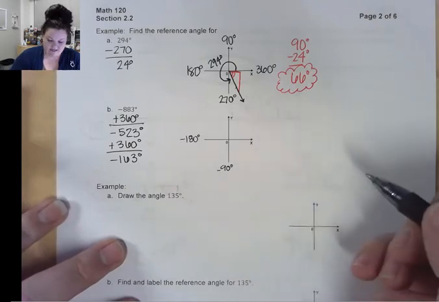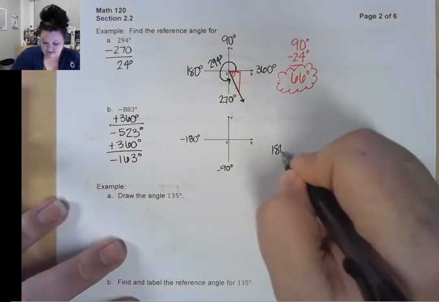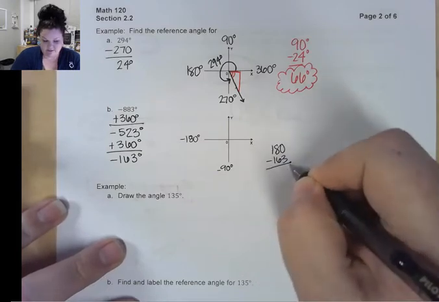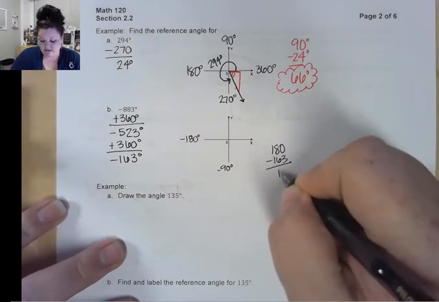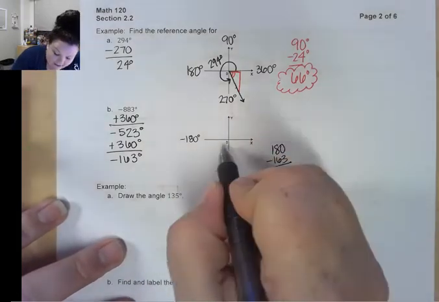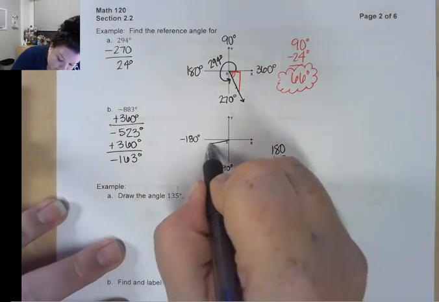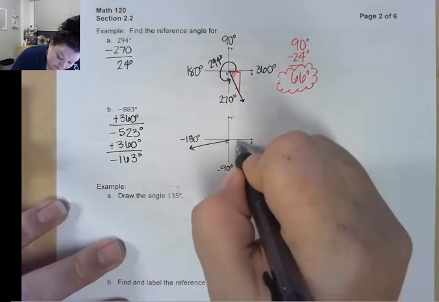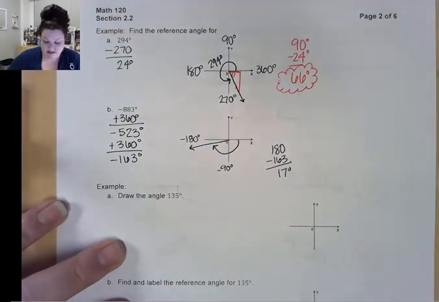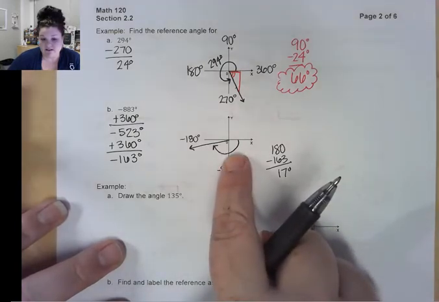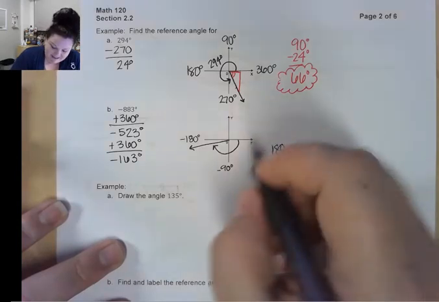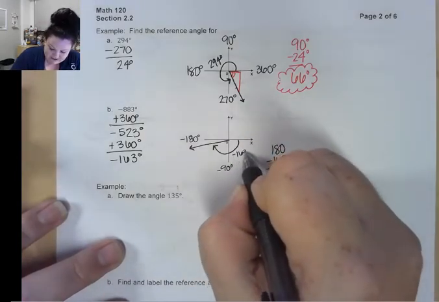So if I just take 180 and subtract the 163, that leaves me with, what, 17 degrees? So that tells me I'm 17 degrees away from 180. So it looks something like this, right? Now, when I draw this, remember I took 2 revolutions off. So this is actually negative 163 degrees.